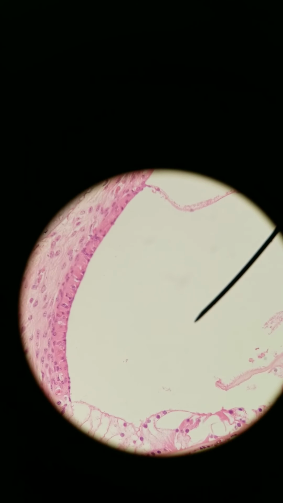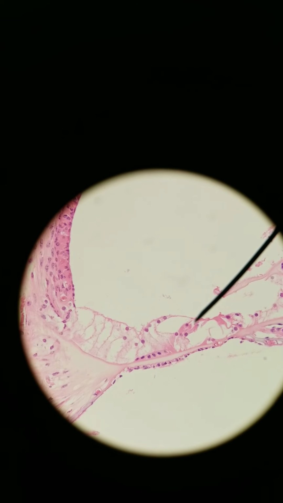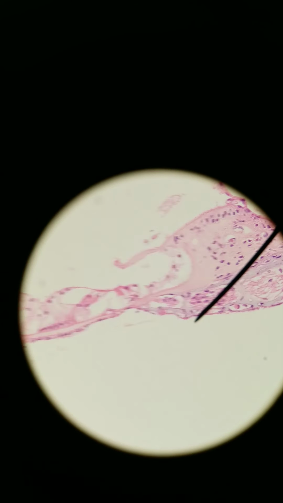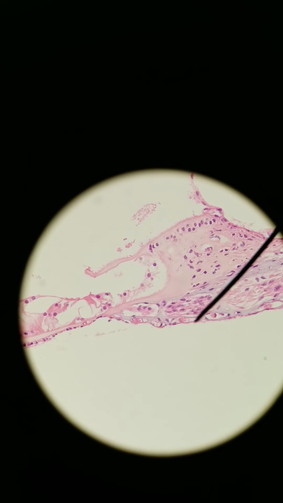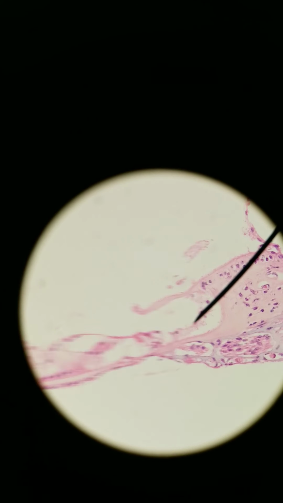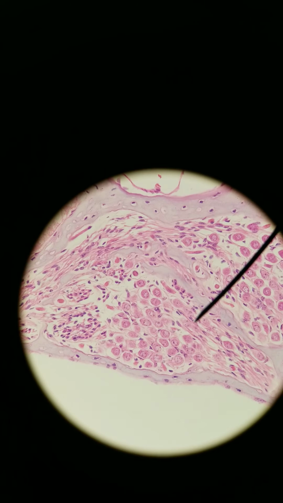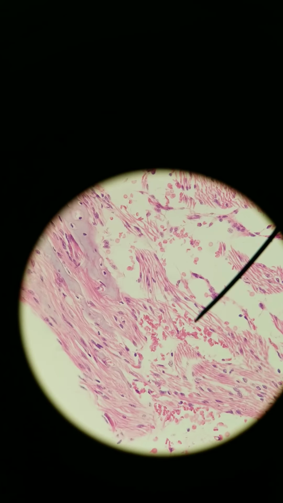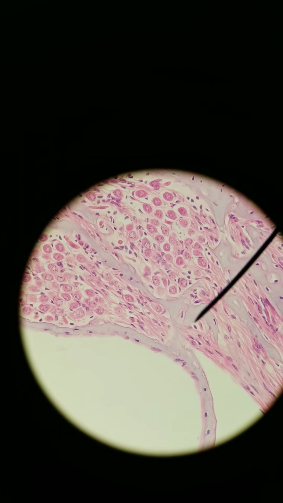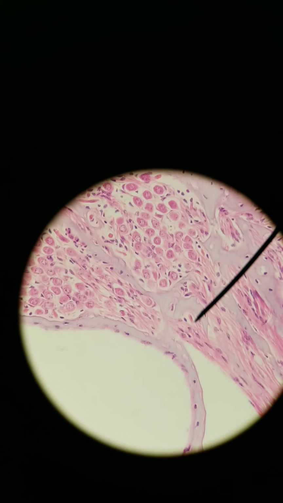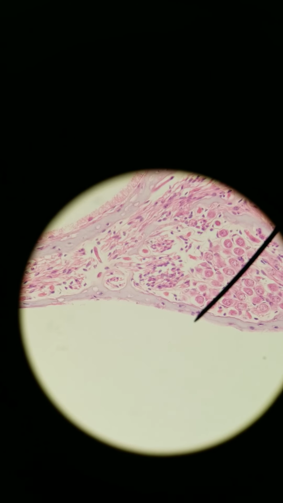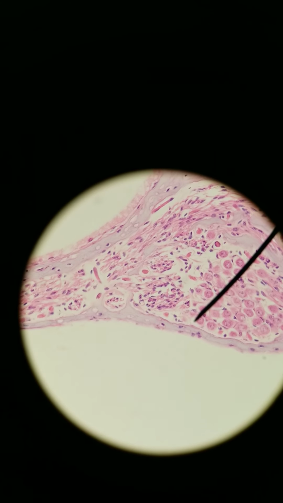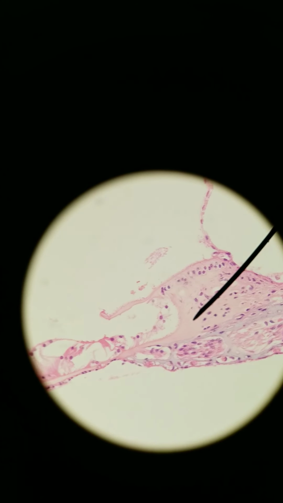We're in scala media here. This is scala media. Here are the hair cells. Here's the basilar membrane. But these hair cells communicate with a sensory neuron that extends out. Here are their cell bodies, and the axons keep going. What you see here, this is bone. It's the temporal bone. The cochlea is protected by the temporal bone.